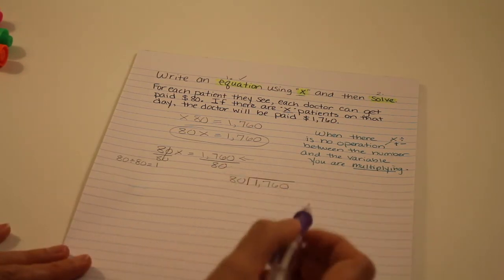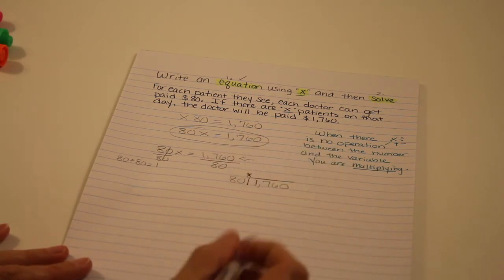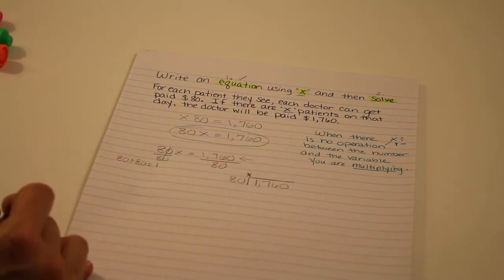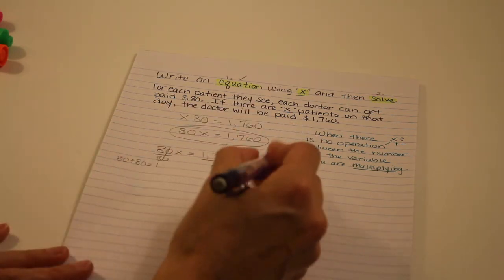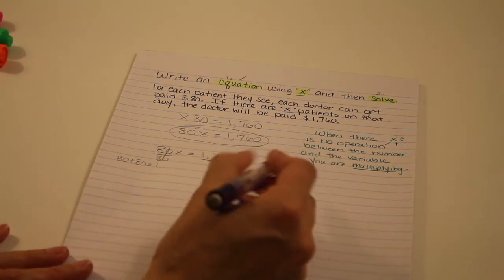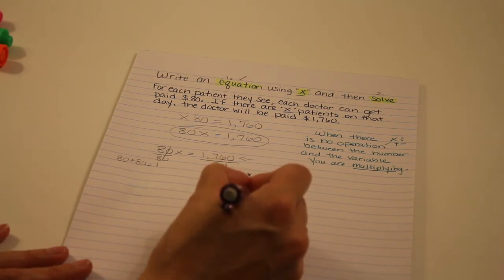Now I have to ask myself, how many times does 80 go into 1? Or 80 times what is closest to 1? Well, we all know that there is no answer to that, so it would be 0, because 0 times 80 is 0. So 1 minus 0 is 1.